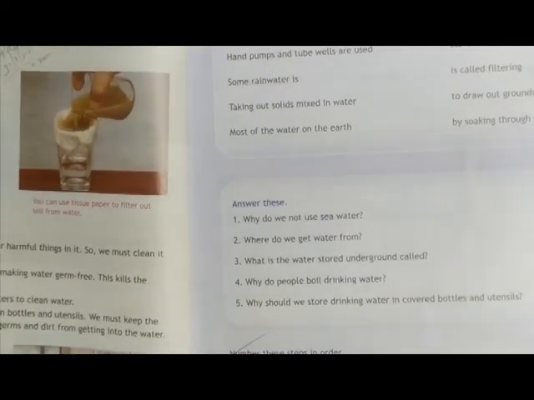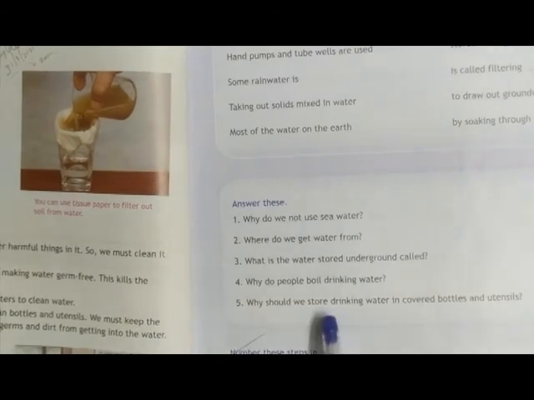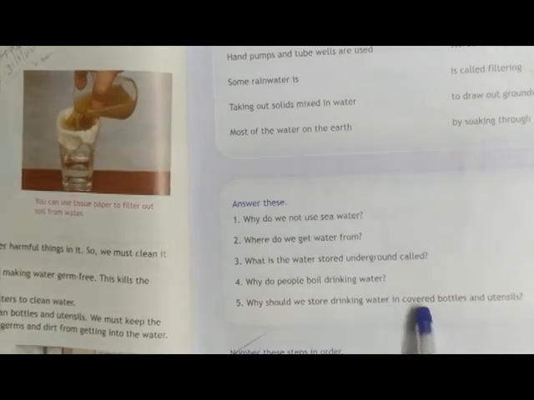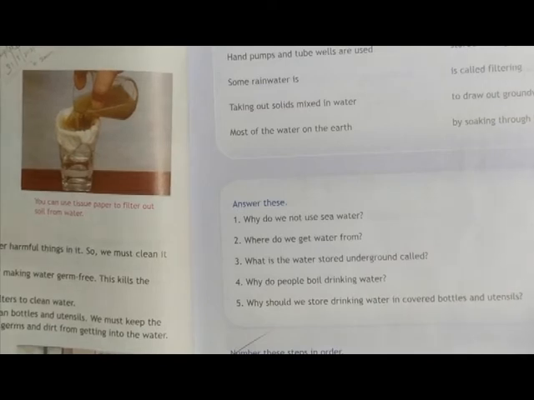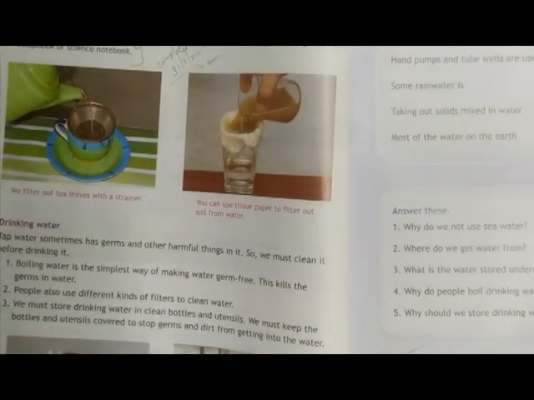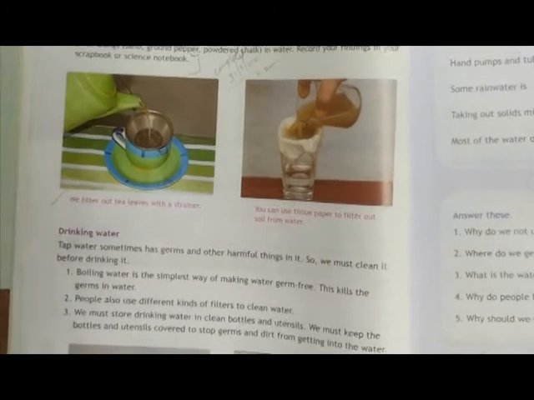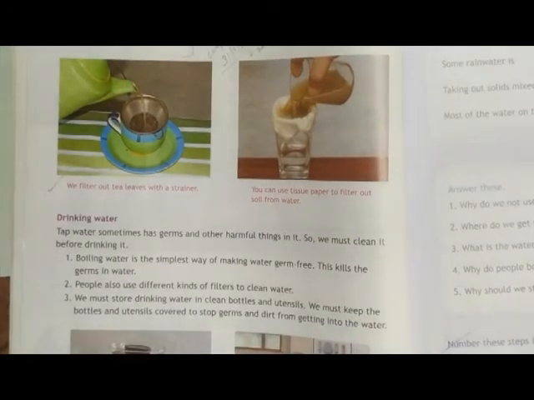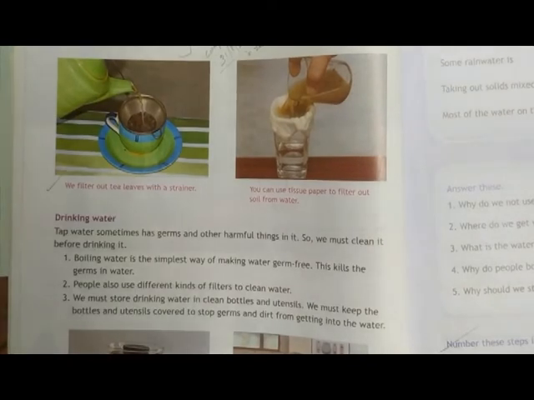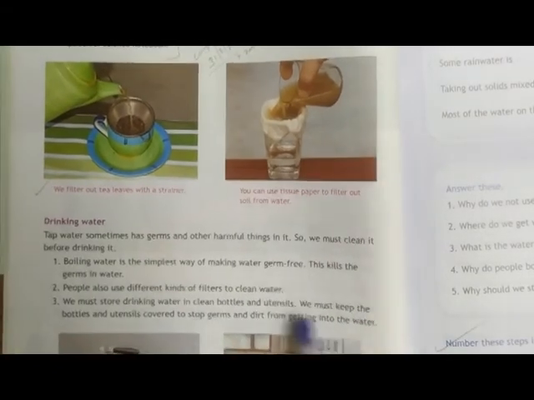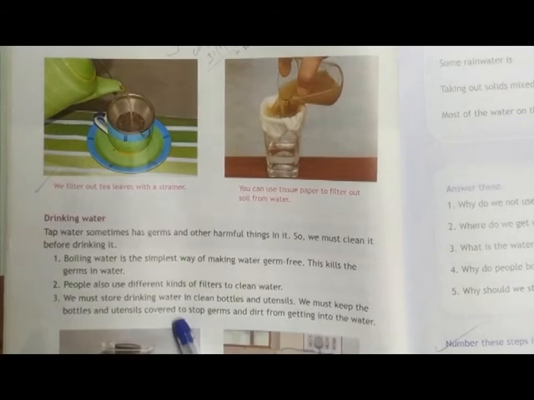Next question, fifth question. Why should we store drinking water in covered bottles and utensils? Why do we store it in a covered thing? We must keep the bottles and utensils covered.